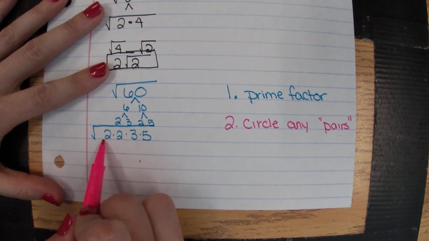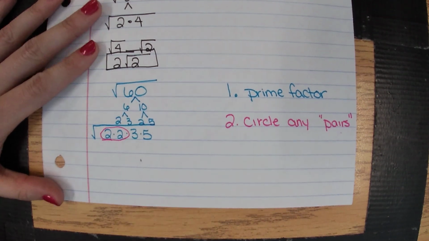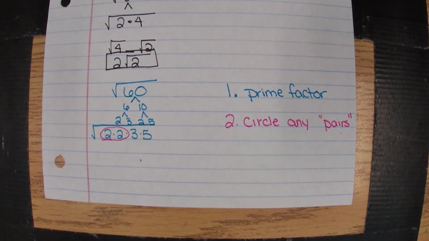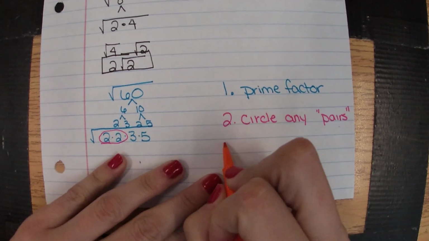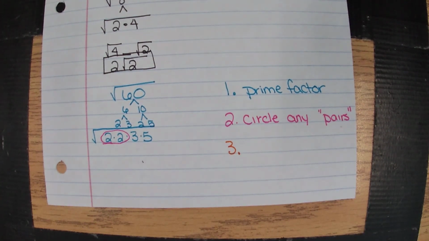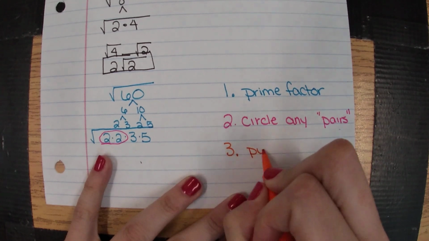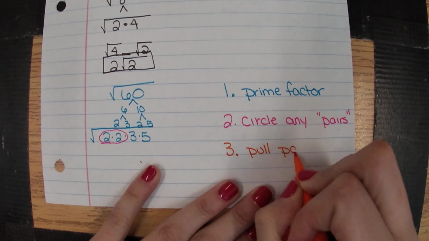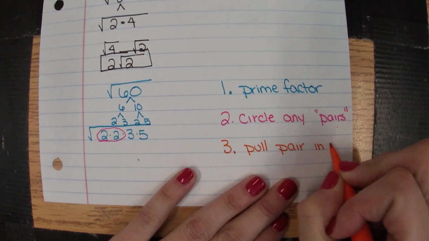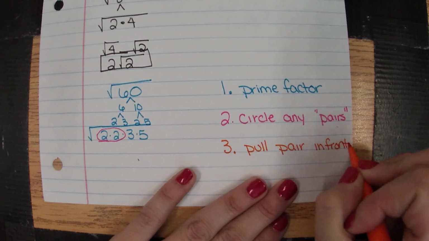So we're circling any pairs. Inside this, we see 2 and 2. Our next step is then going to be that we're going to pull the pair in front of the radical.